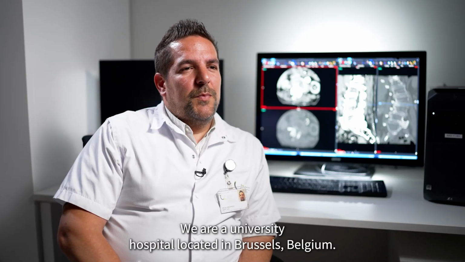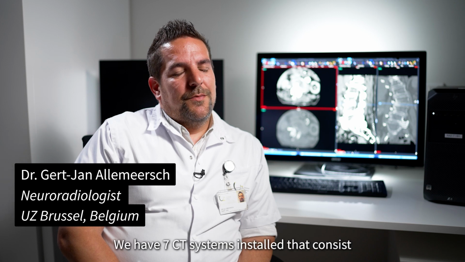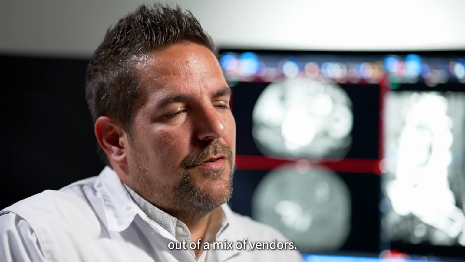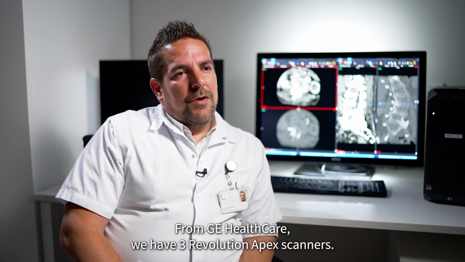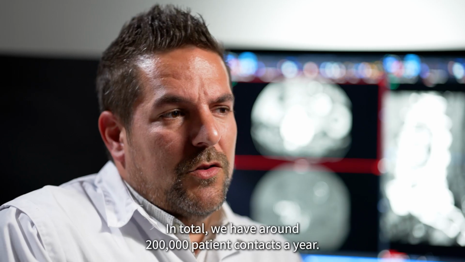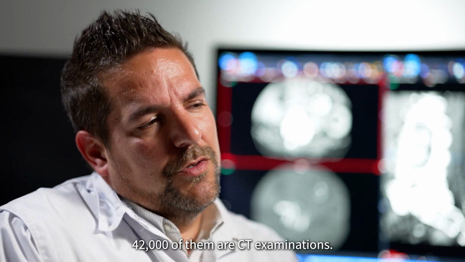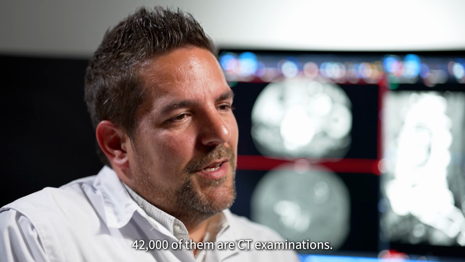We are a university hospital located in Brussels, Belgium. We have 7 CT systems installed that consist of a mix of vendors. From GE Healthcare, we have 3 Revolution Apex scanners. In total, we have around 200,000 patient contacts a year. 42,000 of them are CT examinations.